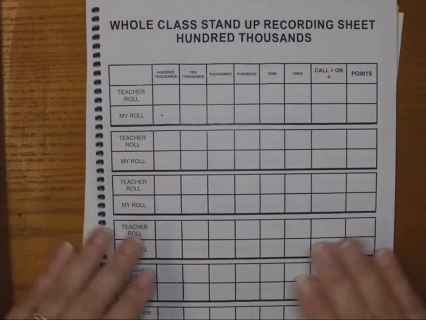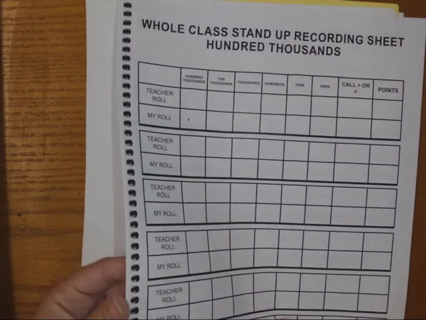So a few little games. I will attach these handouts with the notes. Let's do the smaller one first.